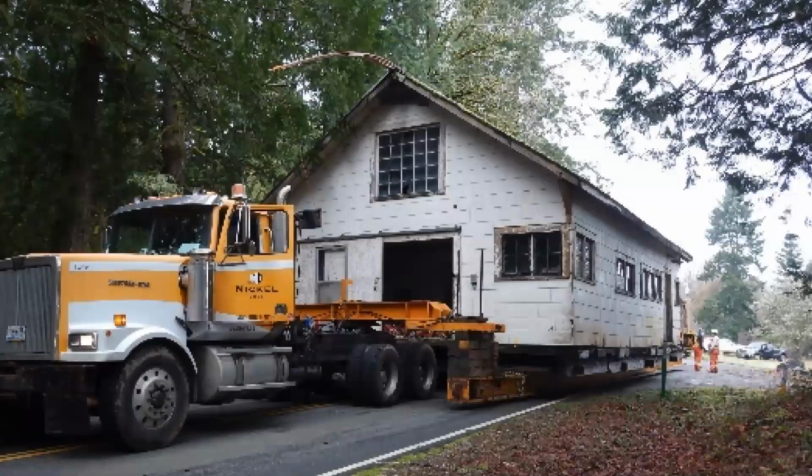And then the third option here under passive techniques is relocation. It doesn't always necessarily involve putting a house on the back of a Mack truck and driving it down the highway, though.